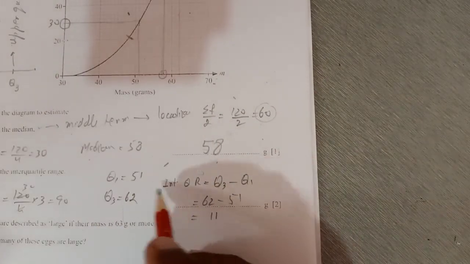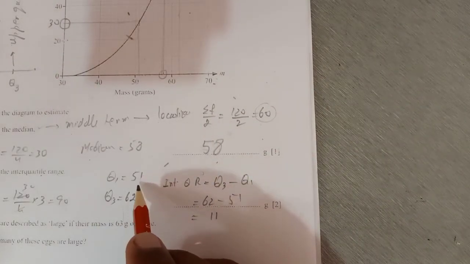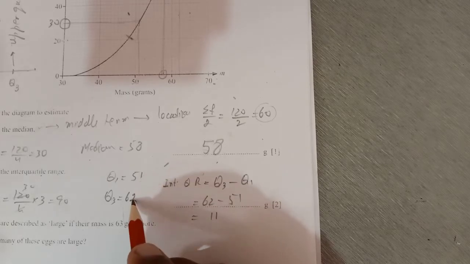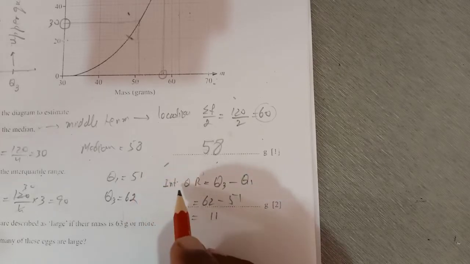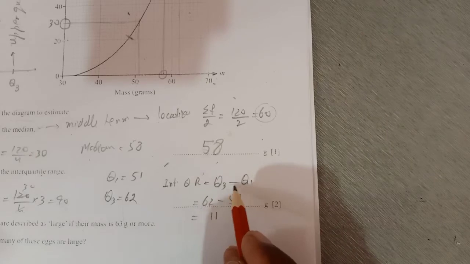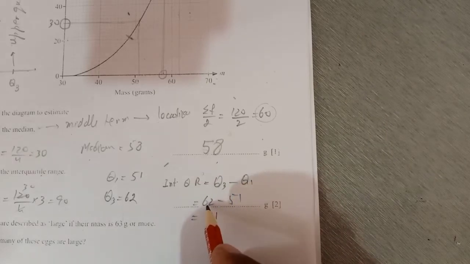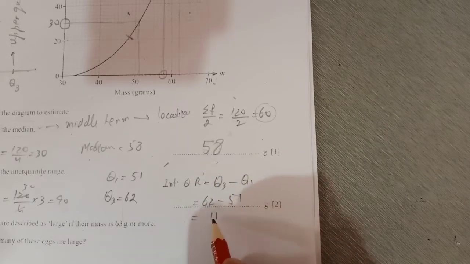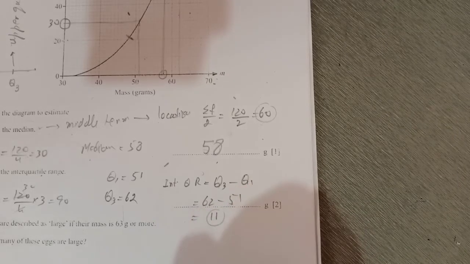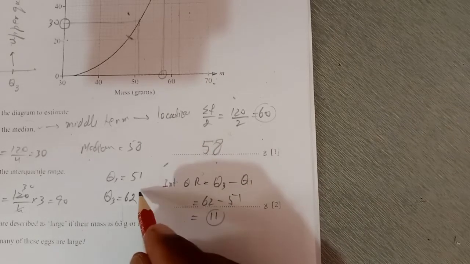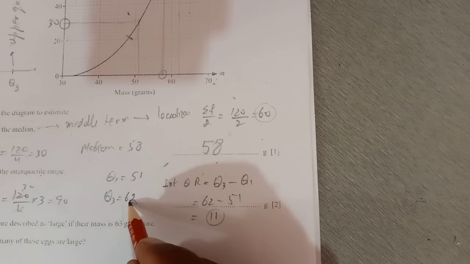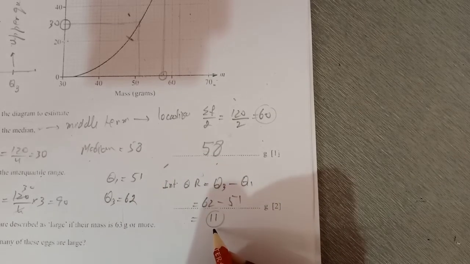So Q1 is 51, Q3 is 62. The interquartile range is Q3 minus Q1. That is 62 minus 51. The answer is 11. So by subtracting Q1 from Q3, we get the interquartile range.